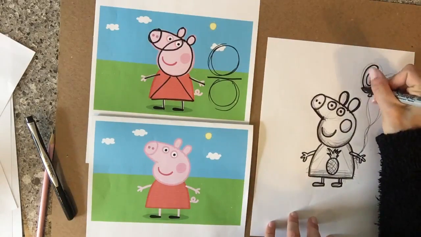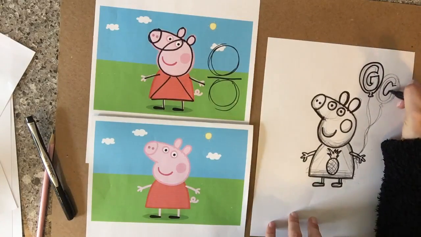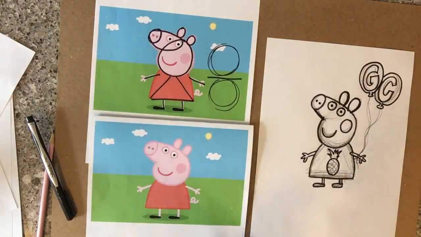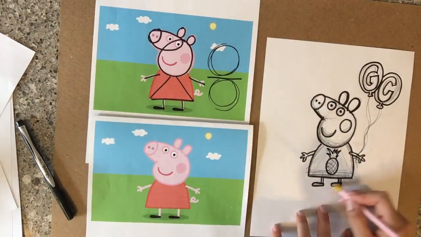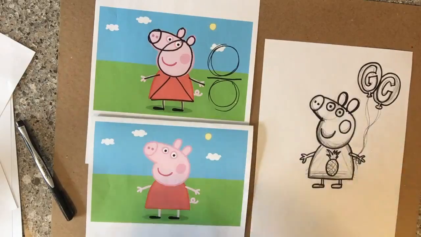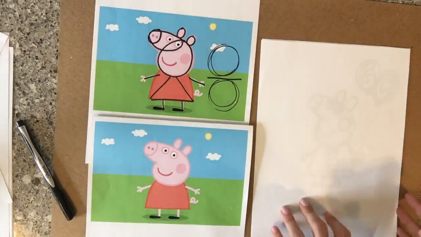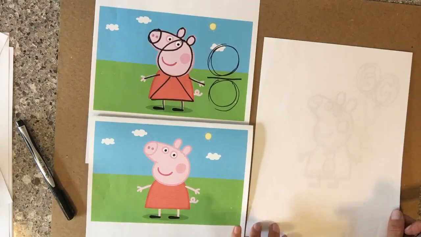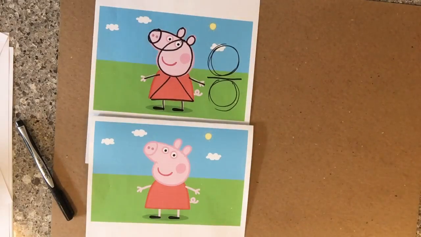You can give this a moment to dry a little bit, and then you can go back in and erase. Or if you want to skip that step, you can trace. Mine is actually pretty see-through. I'm able to see it, but I'm going to jump on a window and use that like a light box, so I'll be back in a second.